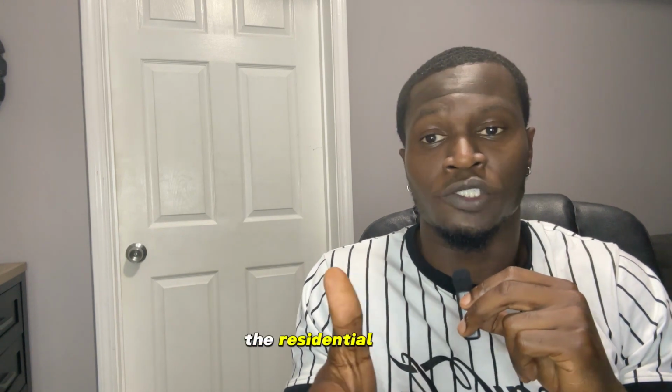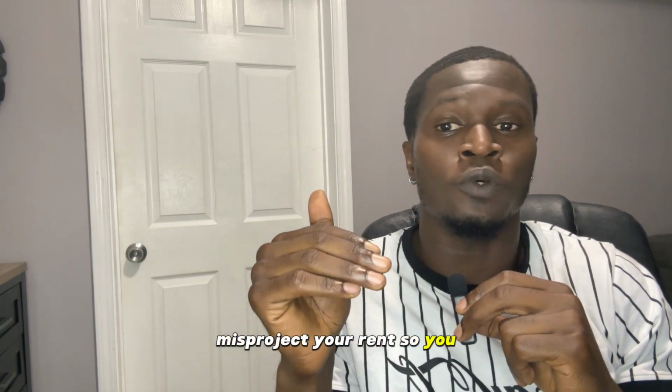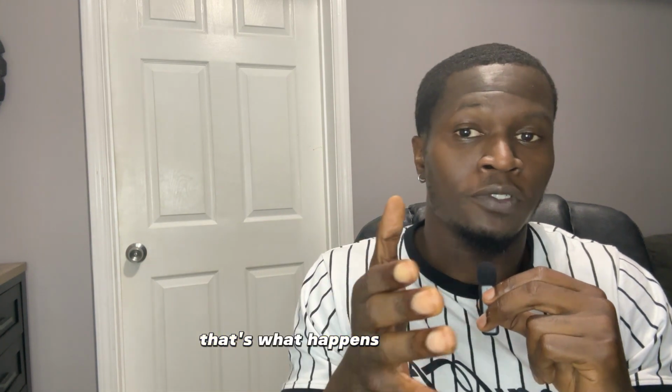Imagine in the residential world, you're buying a single family house for a rental property. Say you analyze that property and do something a little wrong, and you project rents to be $50 over what you're actually able to achieve. If you do this with a single family house, then that's a mistake. It'll affect your returns, and that's an extra $50 per month in revenue that you're not going to be able to collect. Now, take that same mistake and extrapolate it over like 200 units. That's what happens when you make the wrong decisions and use the wrong numbers and you're analyzing large multifamily projects.